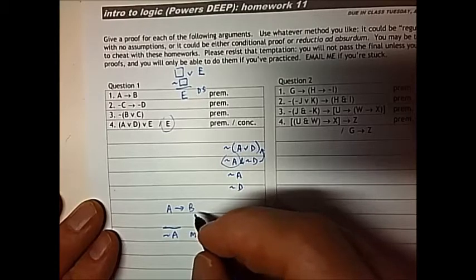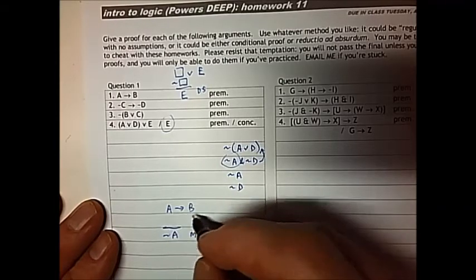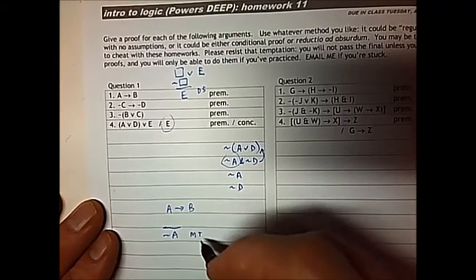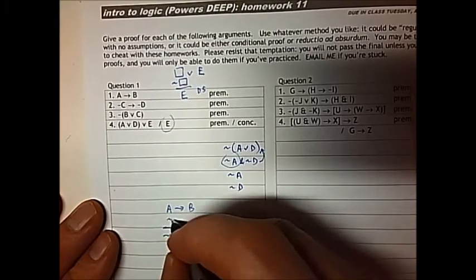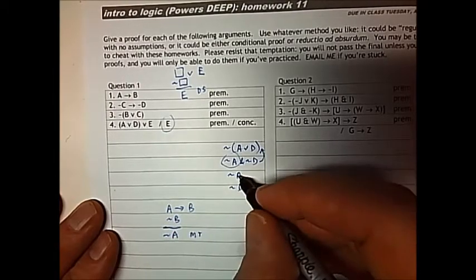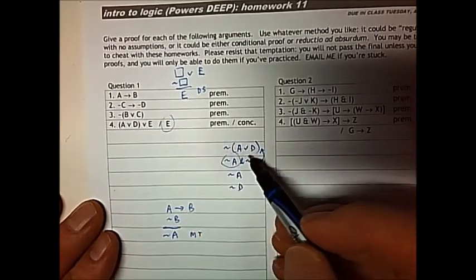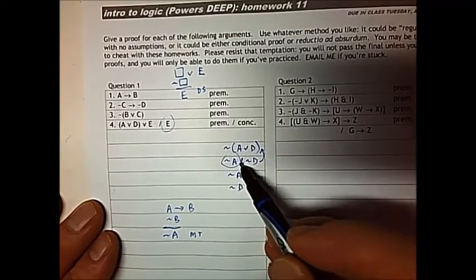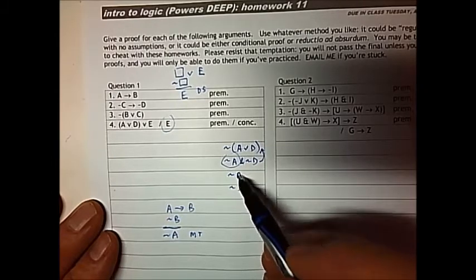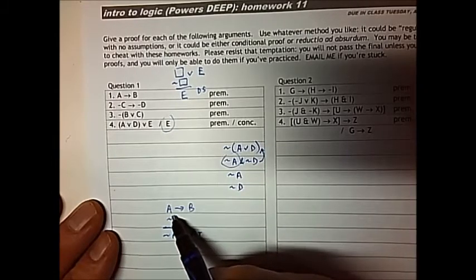And in order to do modus tollens, the other premise we need is the denial of the consequent. That's what modus tollens is. So we need to get not B. So, again, working backwards from the conclusion. We want to get E. In order to get E, we need this. In order to get this, we need both of these. And in order to get this one, we need not B.